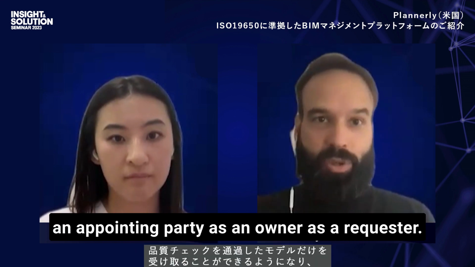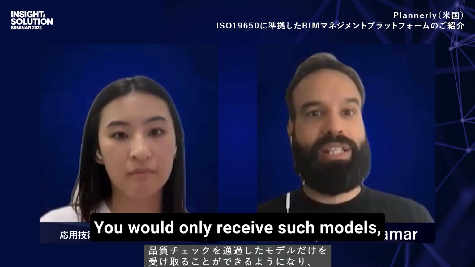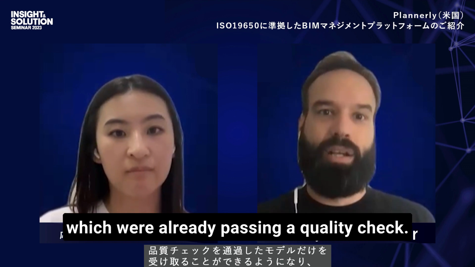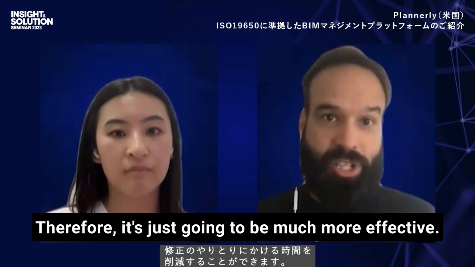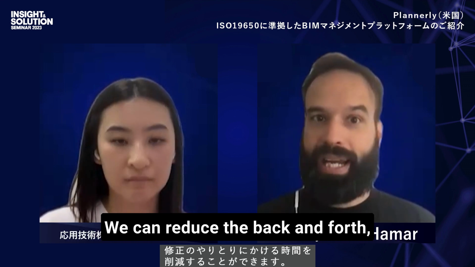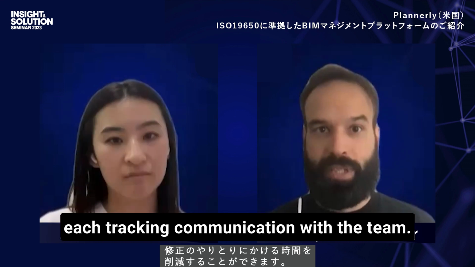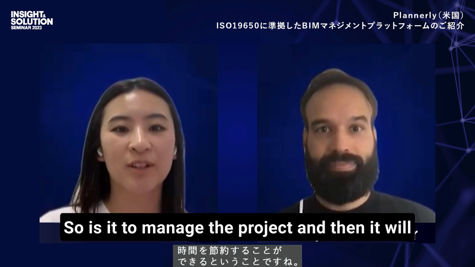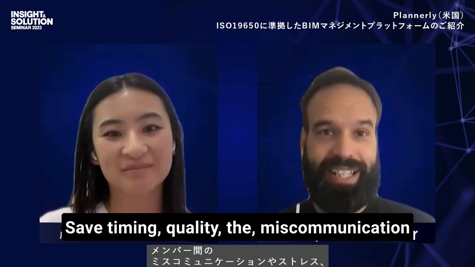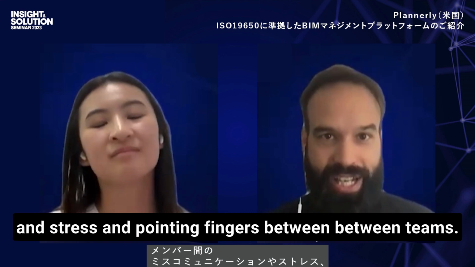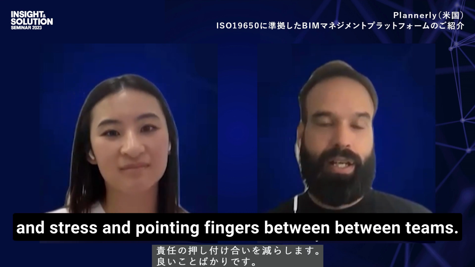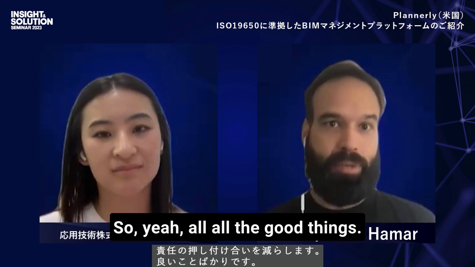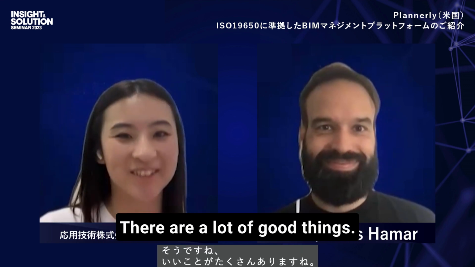As an appointing party, as an owner, as a requester, you would only receive such models which were already passing a quality check. Therefore, it's just going to be much more effective. We can reduce the back and forth issue tracking communication with the team. So it helps to manage the project, and it will save time, improve quality, and reduce miscommunication, stress and pointing fingers between teams. So yeah, all the good things. There are a lot of good things.